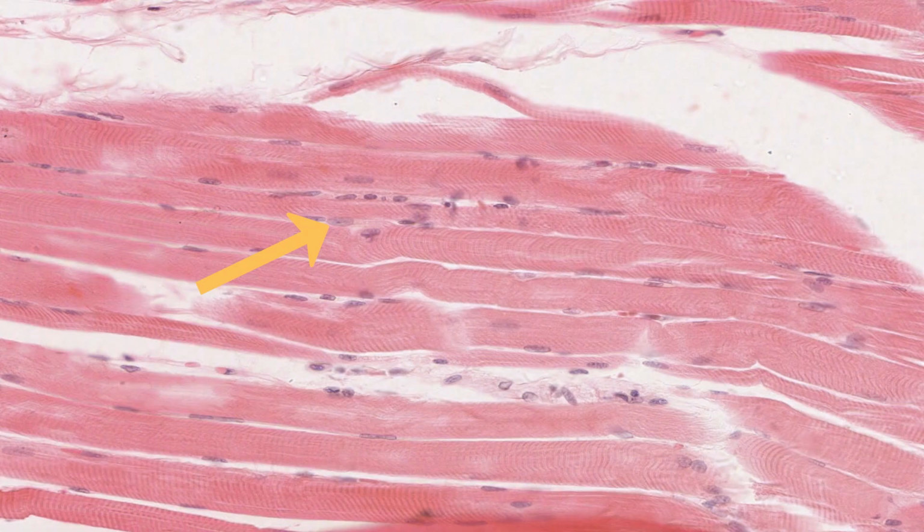They're a reserve progenitor cell or reserve myoblast, capable of dividing and producing new muscle fibres following muscle injury, although the regenerative capacity of skeletal muscle is limited, especially after major trauma to the muscle.